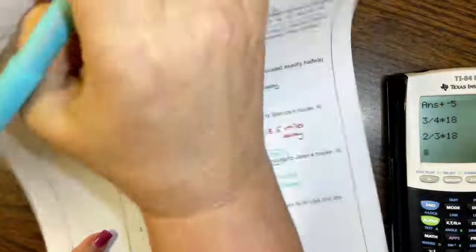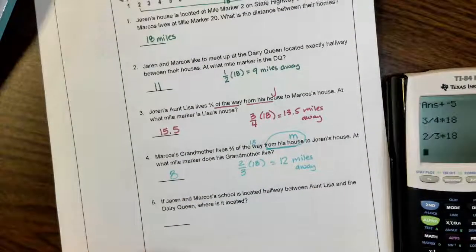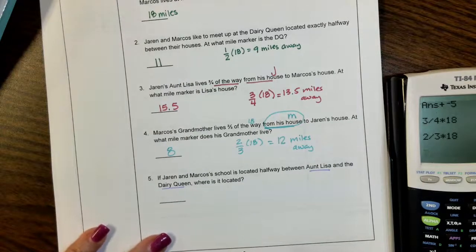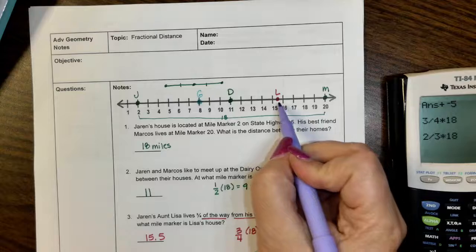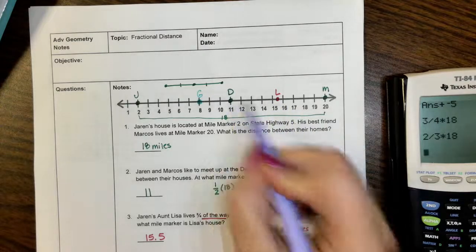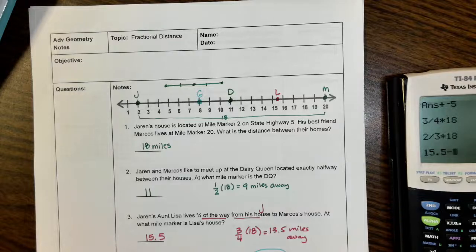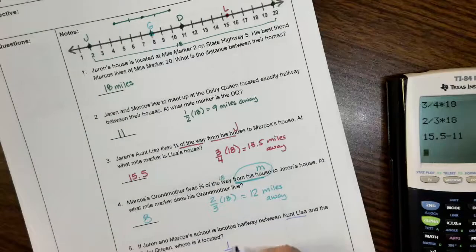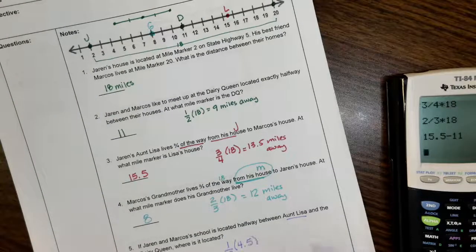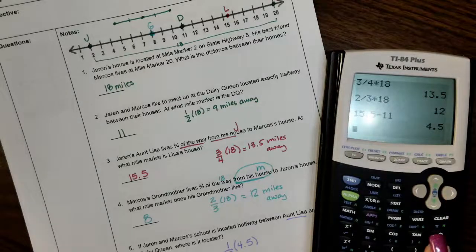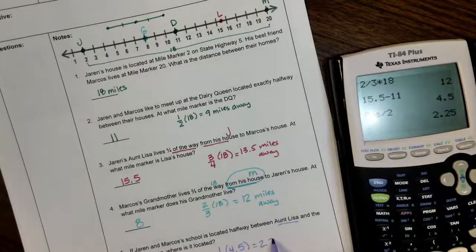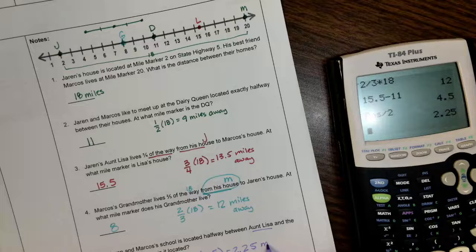And then lastly, we have Jaren and Marcos' school, which is located halfway between Aunt Lisa and the Dairy Queen. Well, that means we need to know the distance from Lisa to the Dairy Queen. So from Lisa to the Dairy Queen is 15.5 minus 11. So 15.5 minus 11 is 4.5. And the school is halfway, so it's half of the distance, and the distance was 4.5. So if you take 4.5 and divide that by 2, you get 2.25. So it is 2.25, again, not located at 2.25, but 2.25 miles away.